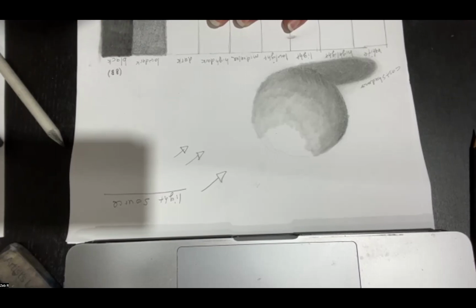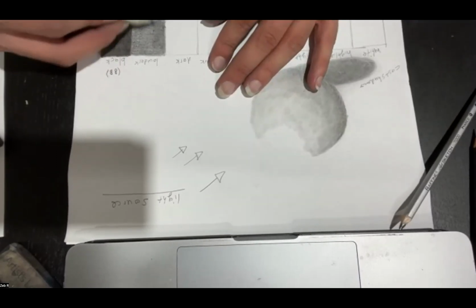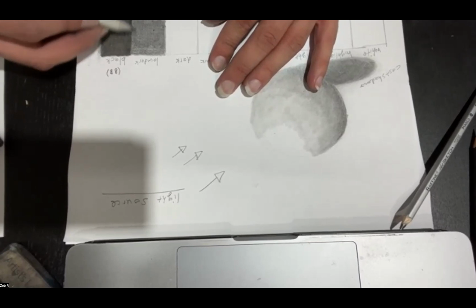So here we might want to go a little darker. It's still a little too light. Okay, let me grab my stump and blend it in thoroughly.